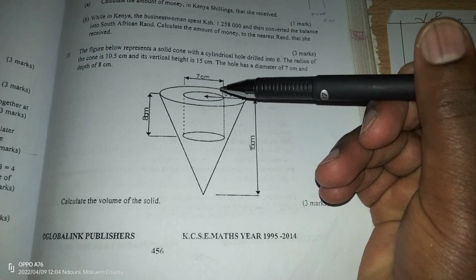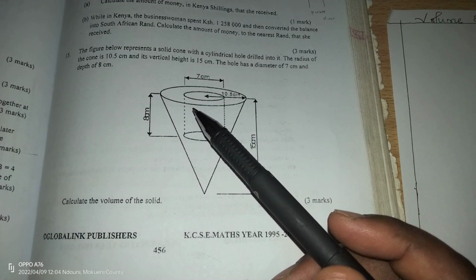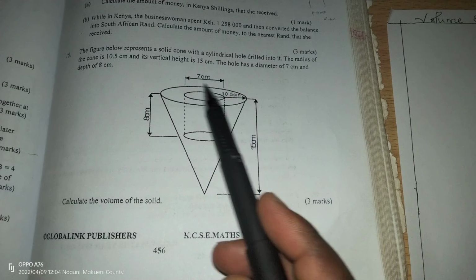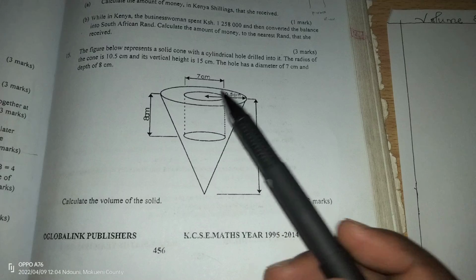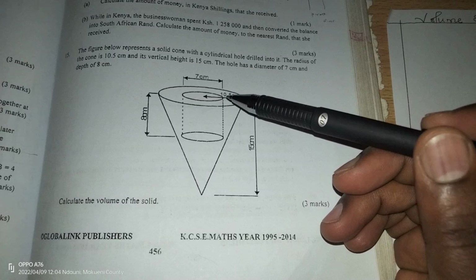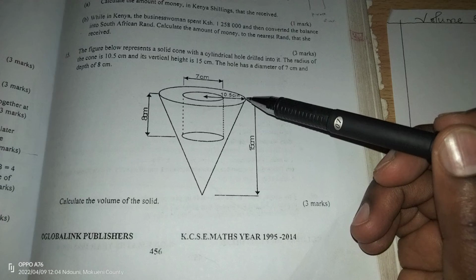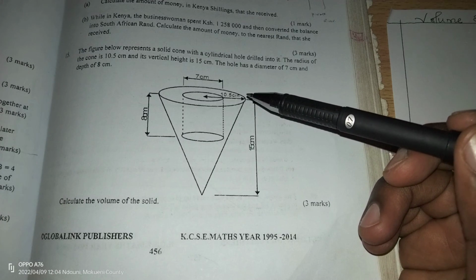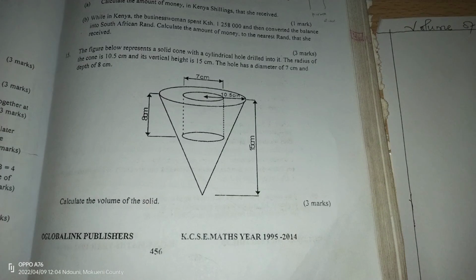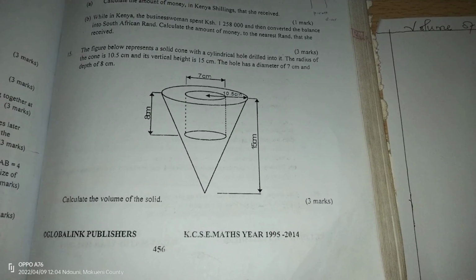Therefore, what you should understand again is that a cone is a pyramid which is circular based, though for this one the circular part is on the top, but the cylindrical hole is a prism which is also circular based. Therefore, we use the formula of getting the volume of a pyramid, then the formula for getting the volume of a cylinder, which is a prism for this case. Therefore, we can start by first of all obtaining the volume of the cone.